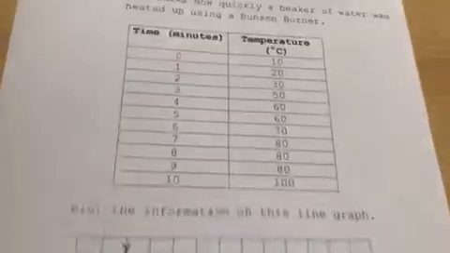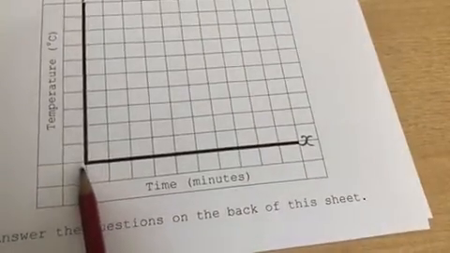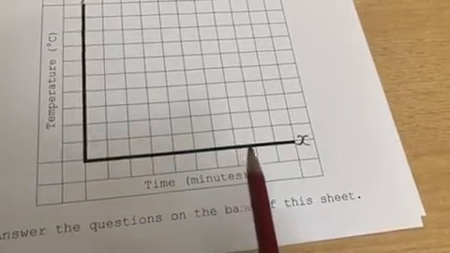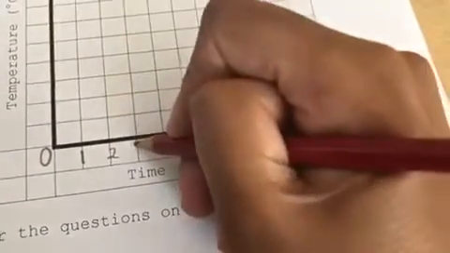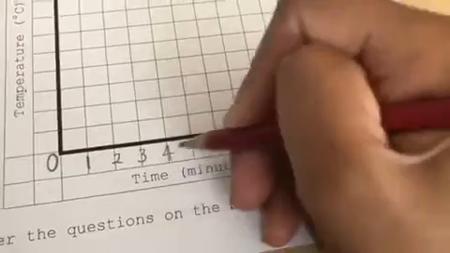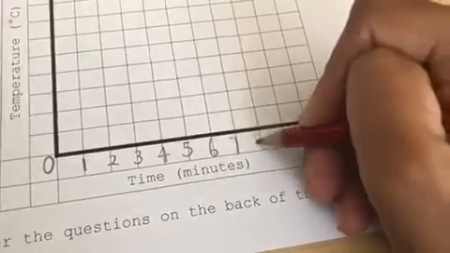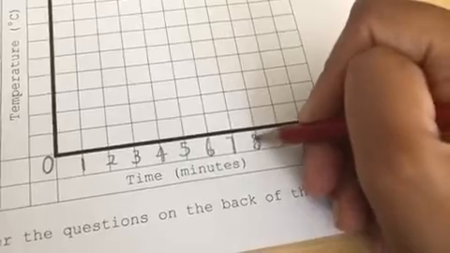So if we go to our time, it is from 0 to 10. Let's look at our increments here. So 0 would go there, 1, 2, 3, 4, 5, 6, 7, 8, 9, 10. Yeah, so I can go in ones. So 1, 2, 3, 4, 5, 6, 7, 8, 9, 10.